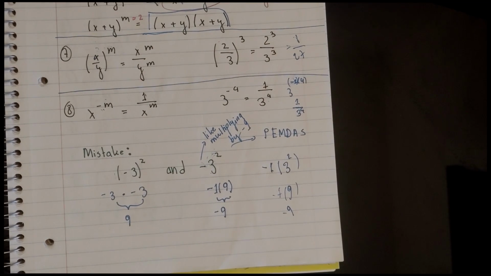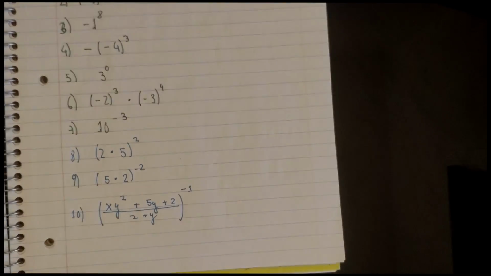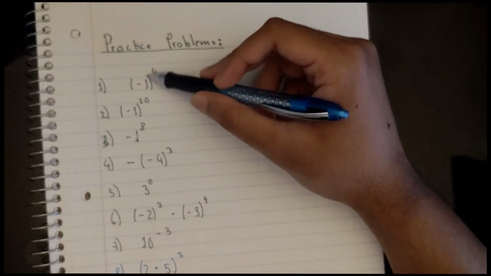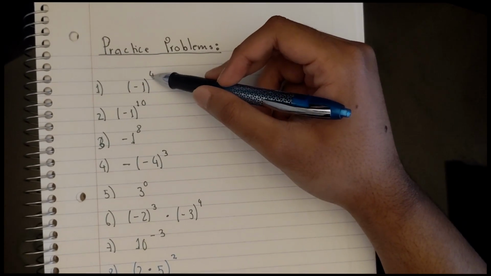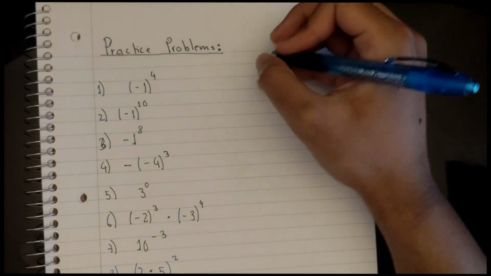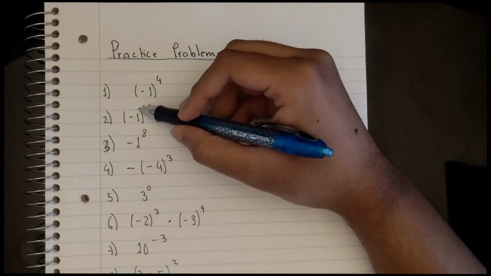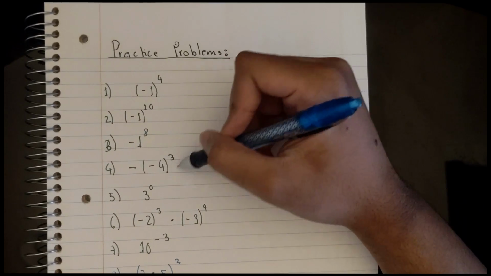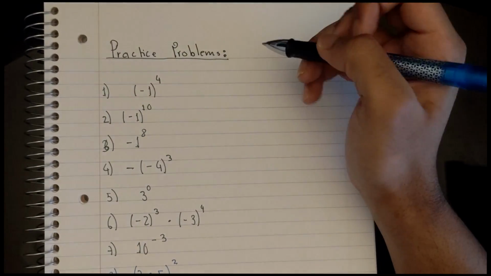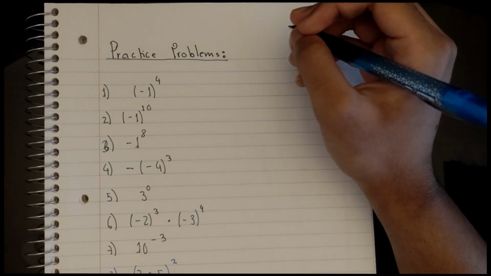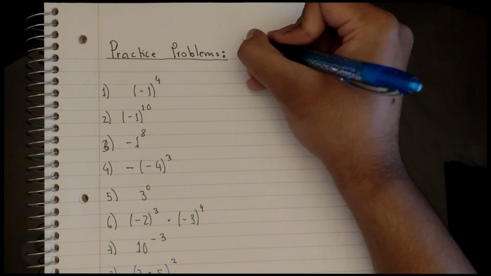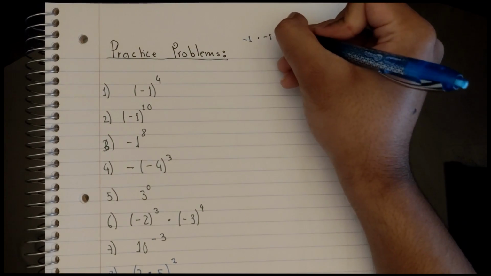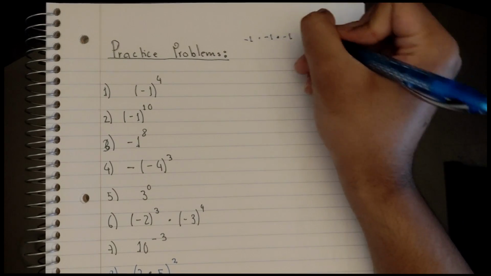I'm going to be doing some more practice problems to reinforce whatever we just learned. First, negative 1 with the parentheses, to the power of 4. Let's write it out and try to find a pattern first, because there are bigger numbers in the next problem. So negative 1 times negative 1 times negative 1 times negative 1.